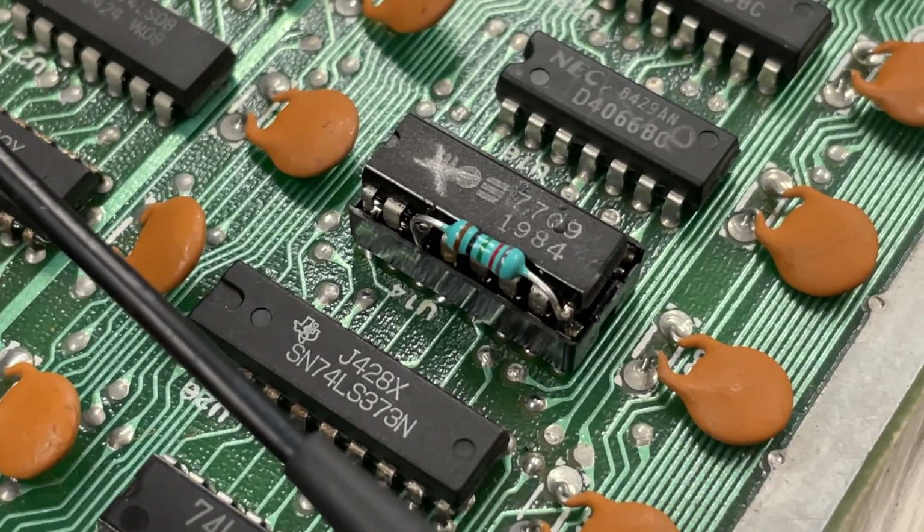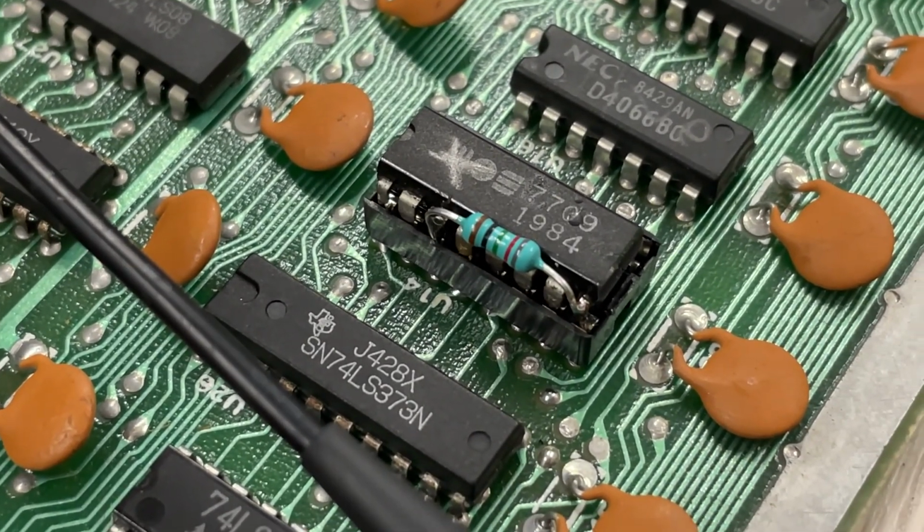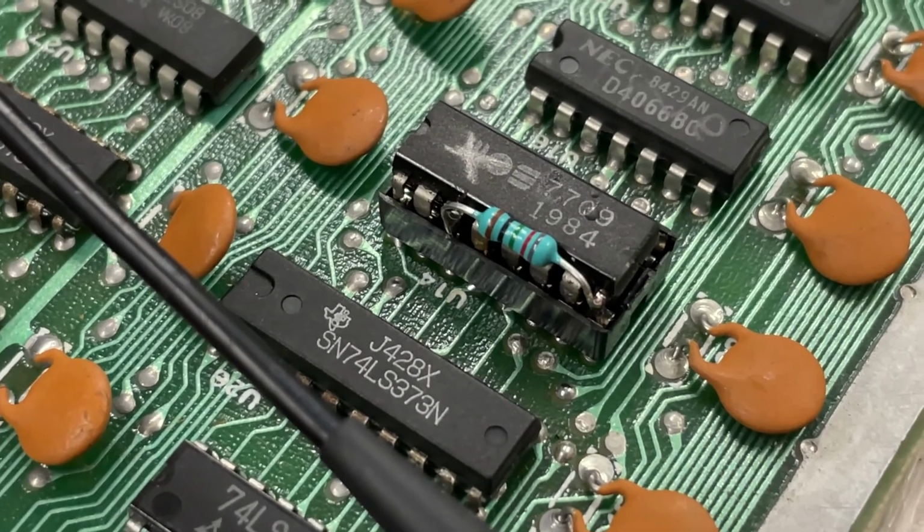Look at that. It works, and yeah, I guess I don't need the new chip anymore. I'm just joking, but it's quite interesting.